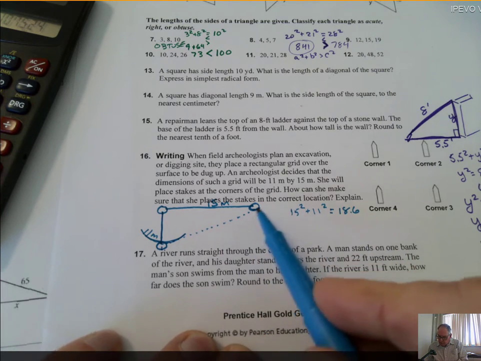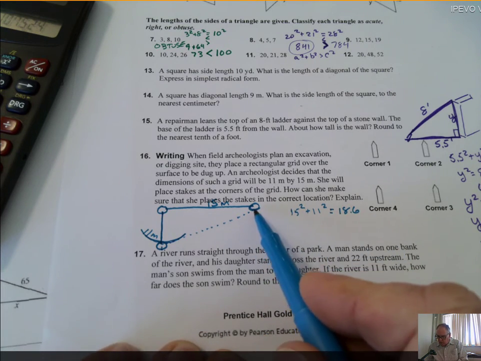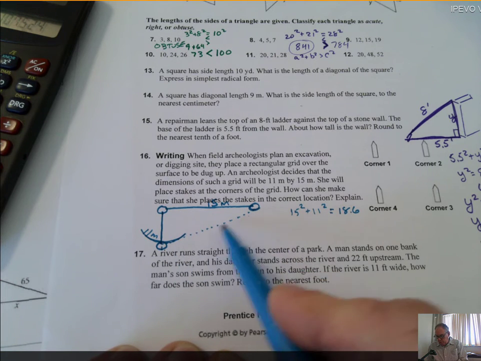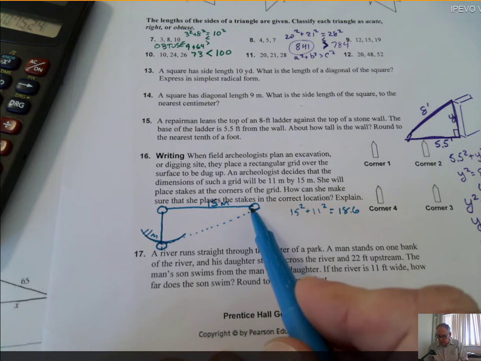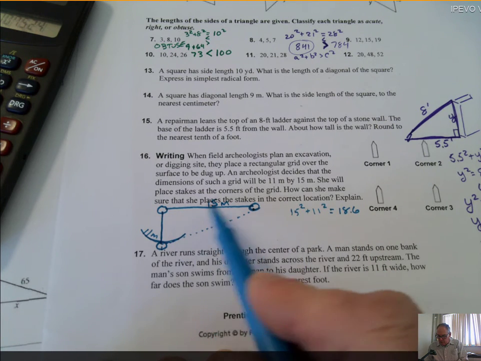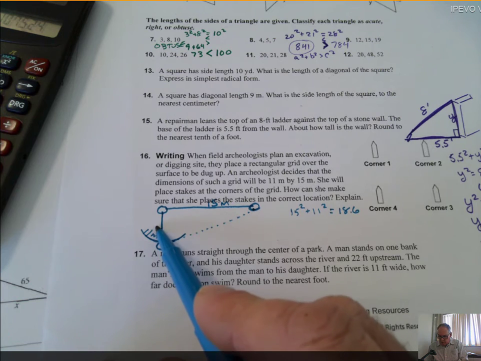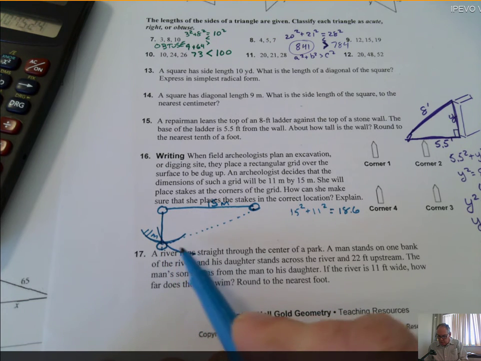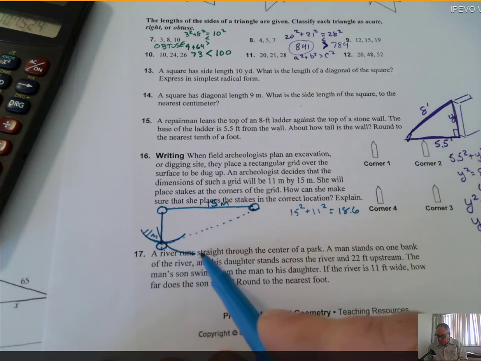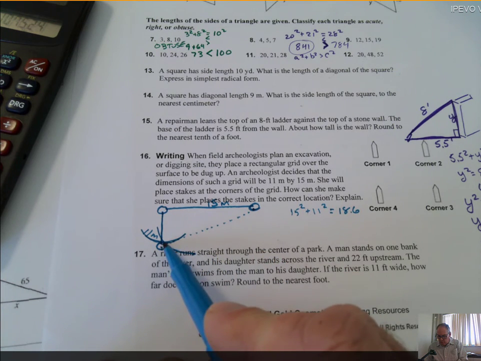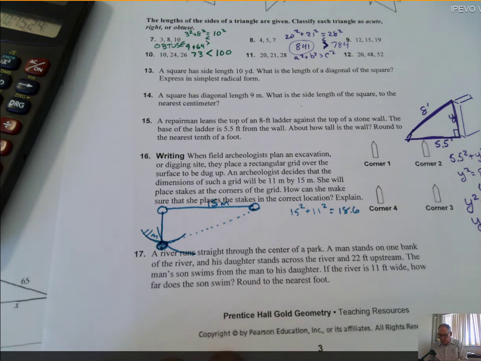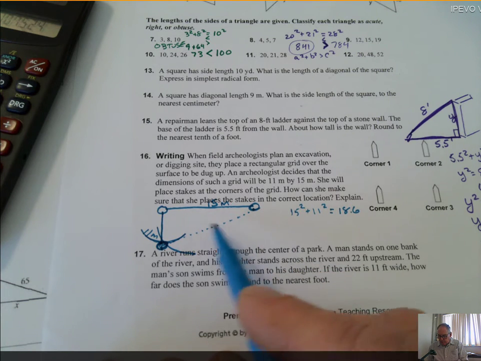And what she could do then is take another piece of rope, or remeasure the rope, to 18.6 meters, and from this stake here, which is 15 meters aside, swing another arc. And this would represent all the points that are 18.6 meters away from this one. Where those two arcs meet, that would be the place to place that stake. And then she could basically do the same process on this other side.